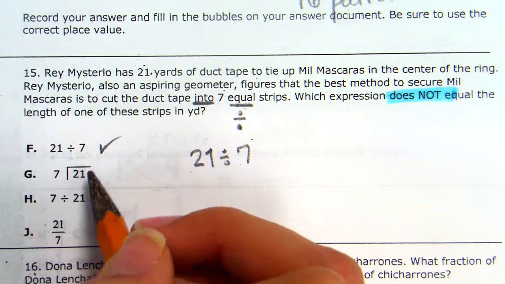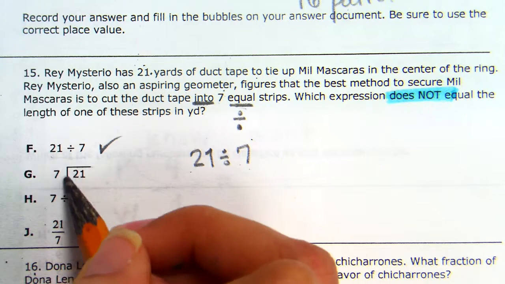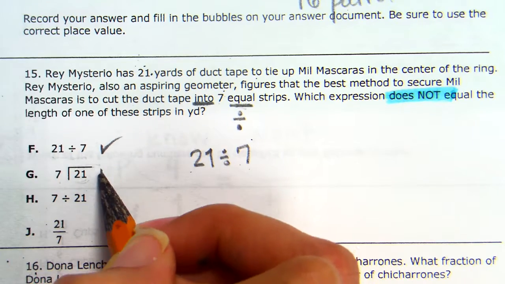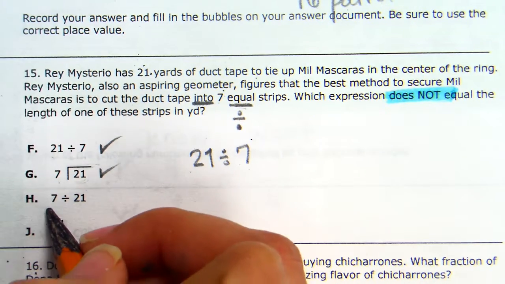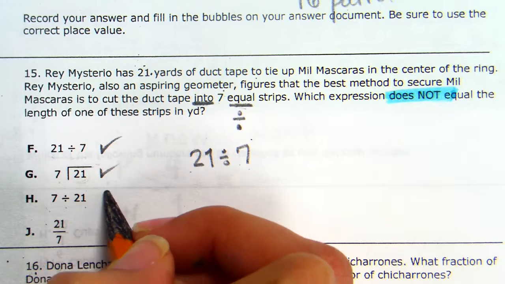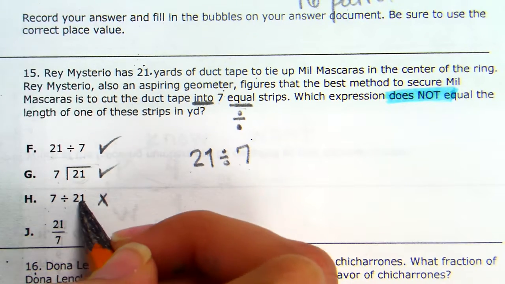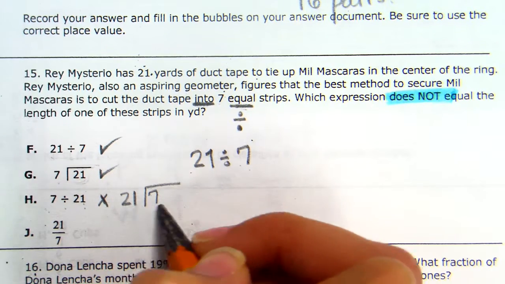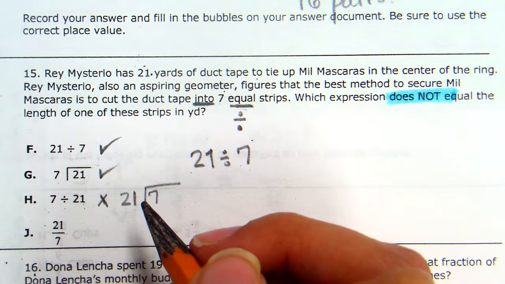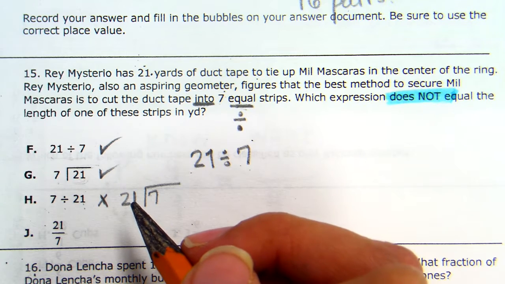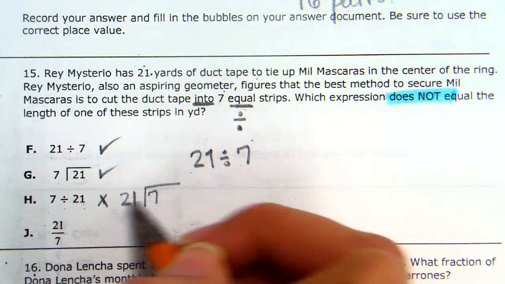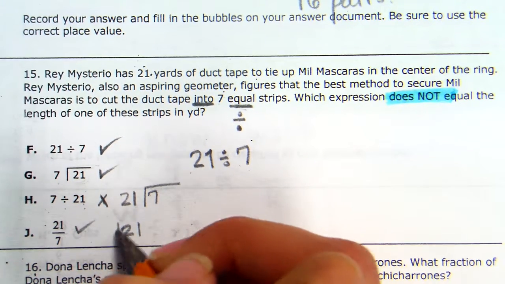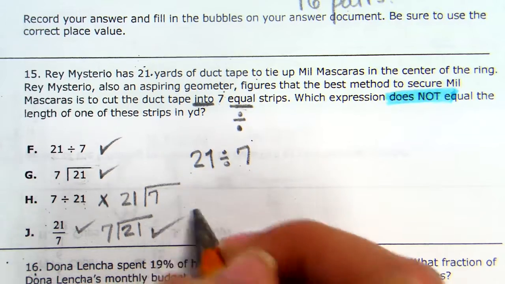When you have this symbol, 21 inside divided by 7, this is perfectly fine. This is 7 divided by 21. It's not the same thing. 7 divided by 21 will be like this, and we don't want to do that. Division doesn't have the commutative property. This is going to be a different answer. And this is perfectly fine because it's 21 divided by 7. So your answer is H.